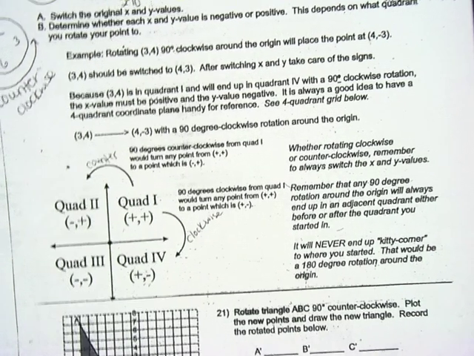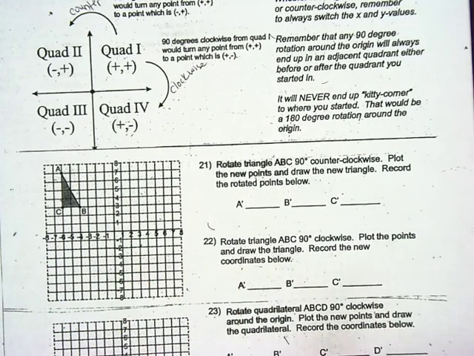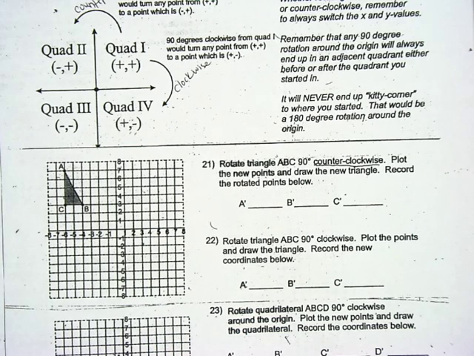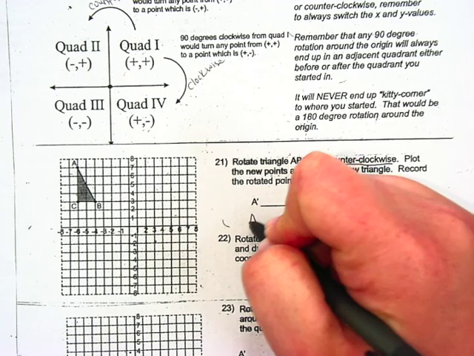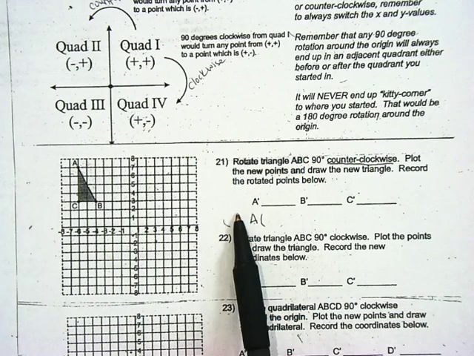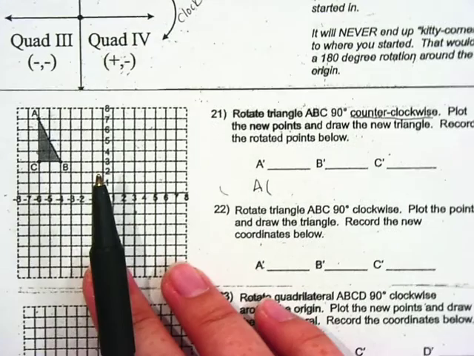So if we go ahead and look at this, we're going to look at A, B, and C. So we're going to do 90 degrees counterclockwise. Well, the first thing we need to do is flip X and Y. So if we notice, we'll write this here, the original A, notice how it doesn't have a prime. A is going to be at, let me zoom in just a little bit.